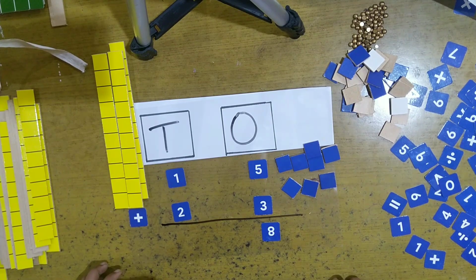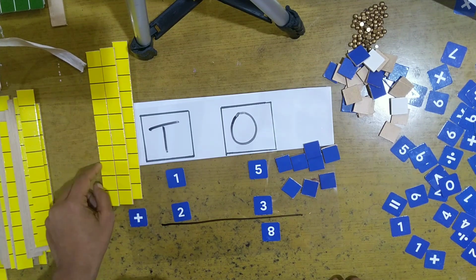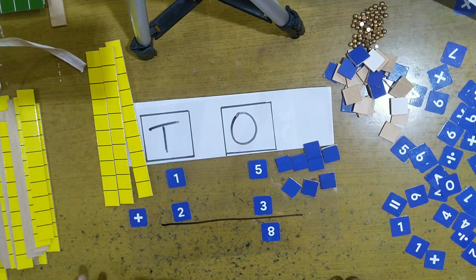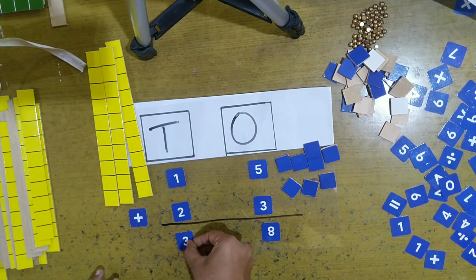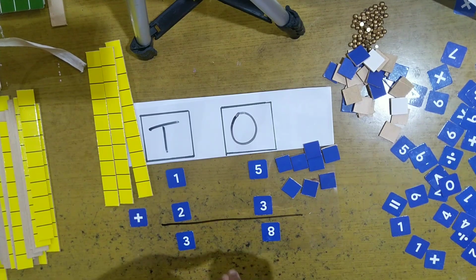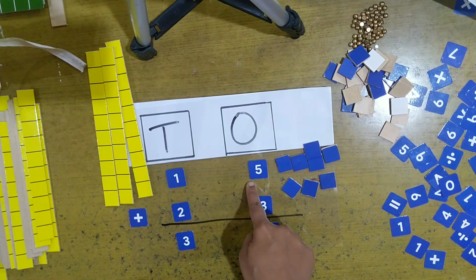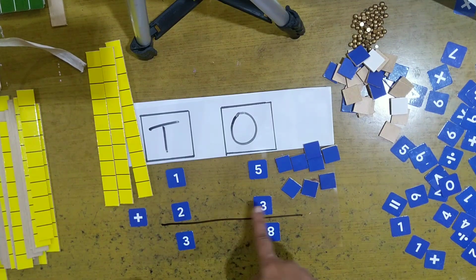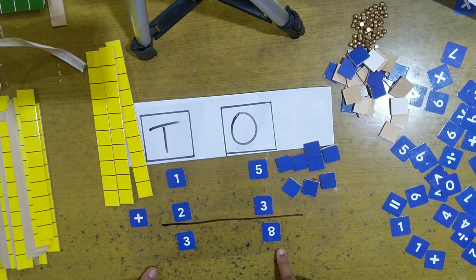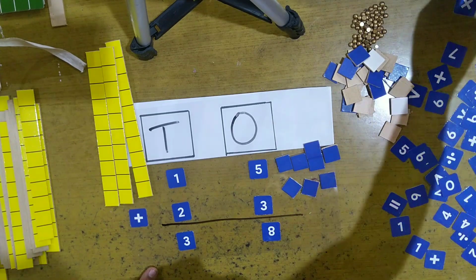Now what is the answer I should write here? 1, 2, 3. 3. Now read, what is the answer? 3, 8, 38. So when you add 15 plus 23, the answer you get is 38. So let us do one more sum.